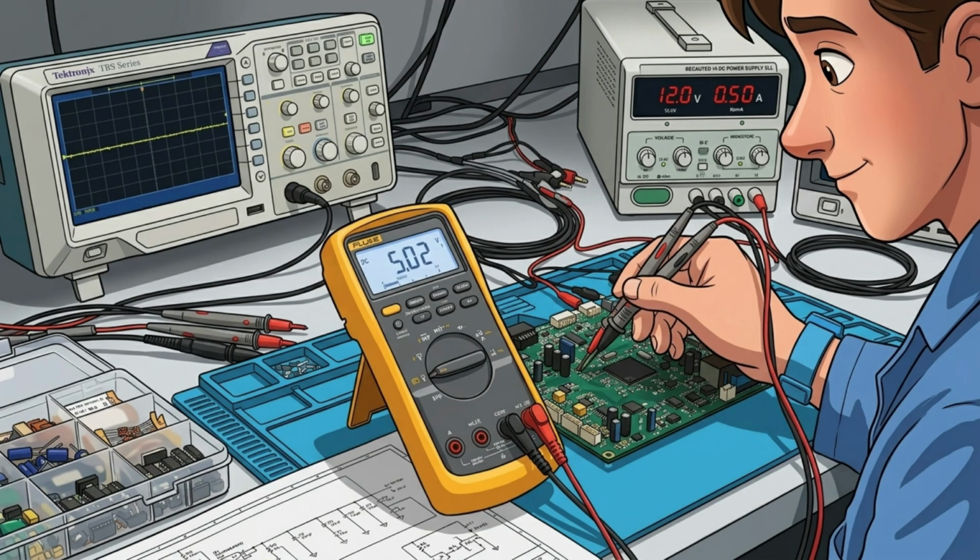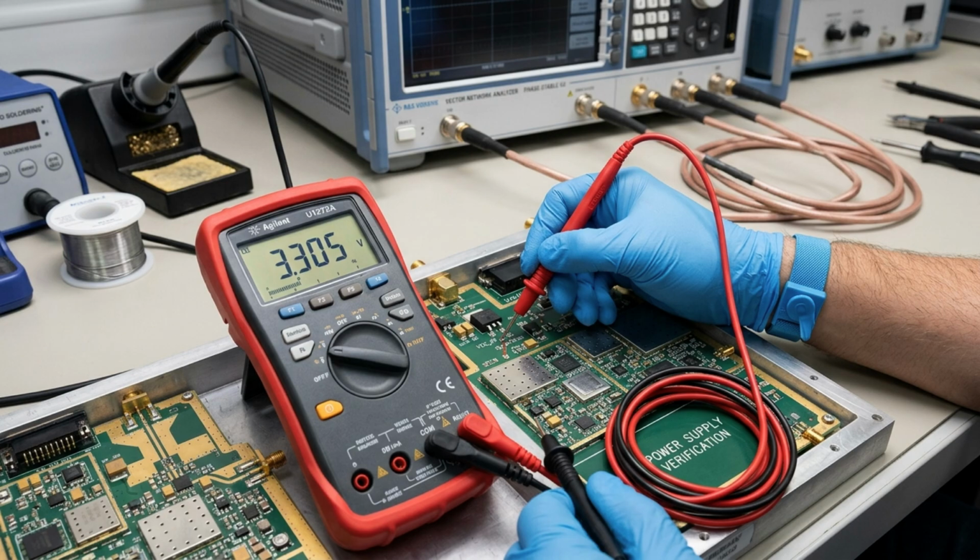Engineers verify supply voltages, check component values, measure current consumption, and test continuity before moving to more advanced instruments such as oscilloscopes or spectrum analyzers. In RF engineering, accurate measurements are especially important because even small electrical deviations can affect system performance. Although RF systems require specialized equipment, the multimeter remains an essential tool for power supply verification, hardware testing, and initial fault diagnosis.